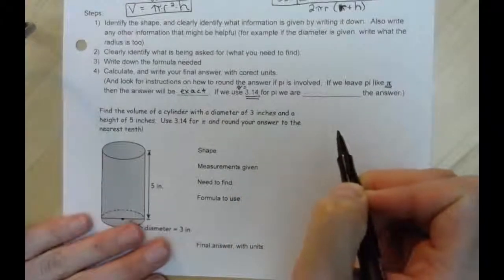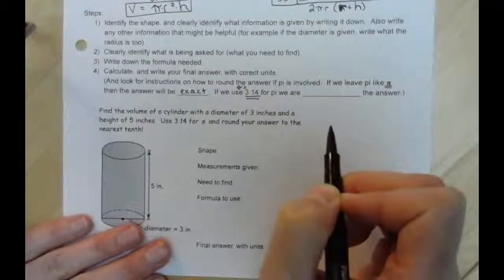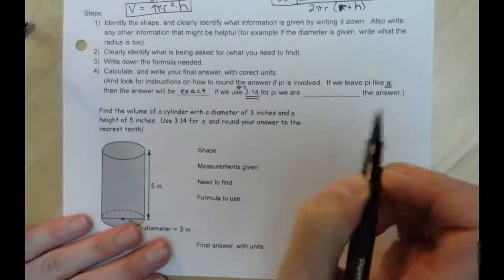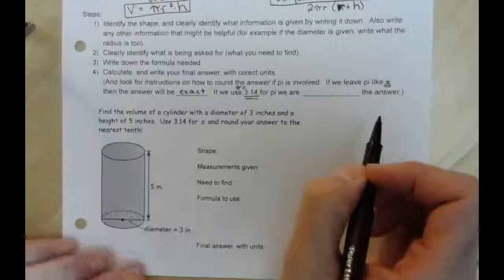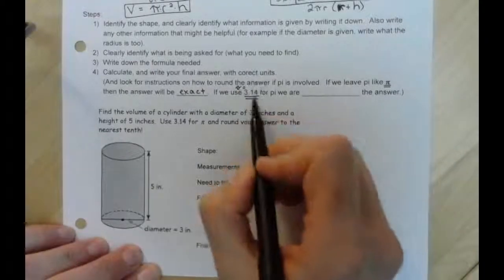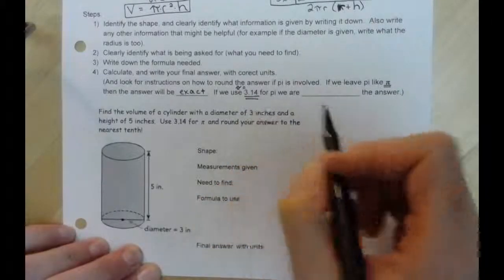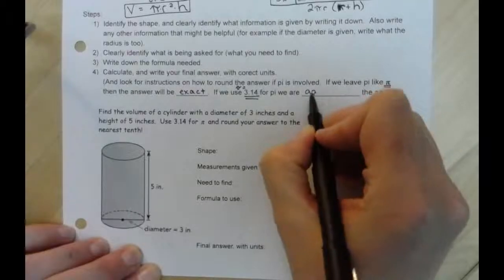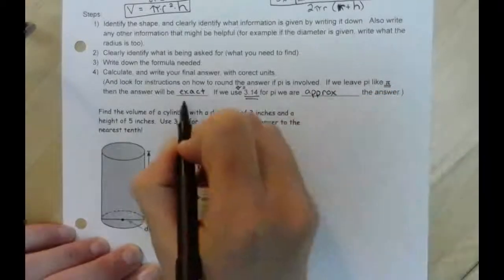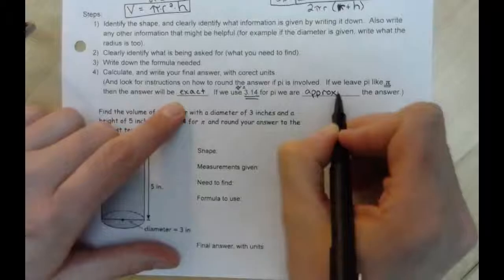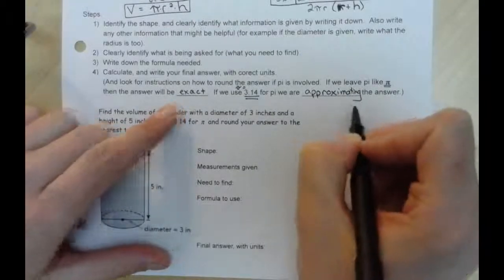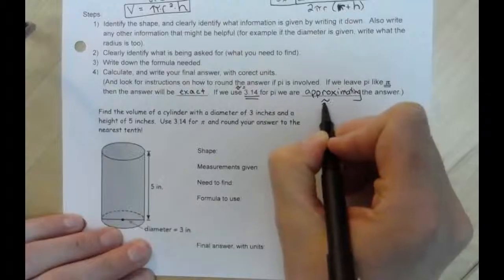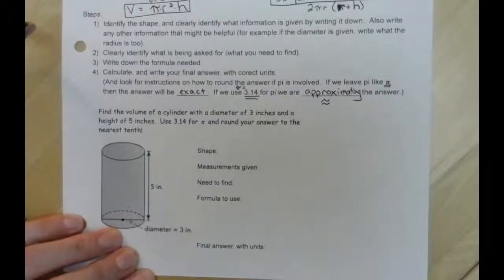It's actually 3.14159, and I forget what comes after that, but a long string of digits that does not end ever. So if we were to approximate it to just 2 decimal places here, then we're approximating the answer. I want to write that. If we leave it as pi, then that's the exact answer. But we often approximate the answer, and we just use the wavy equal sign.